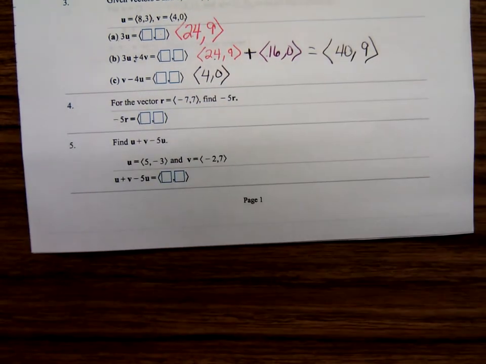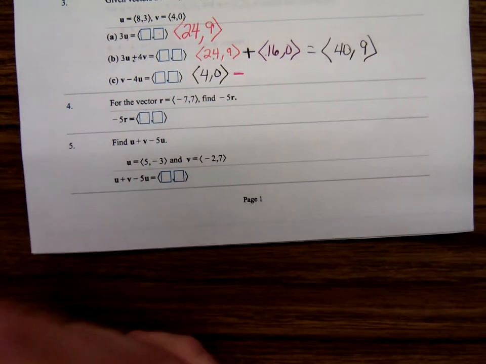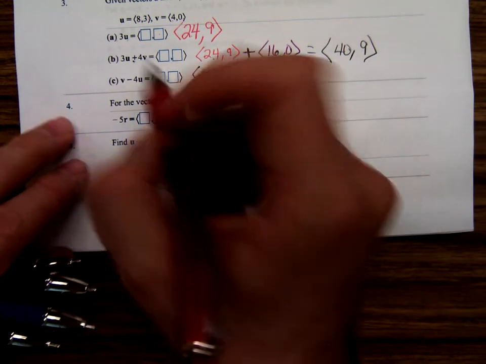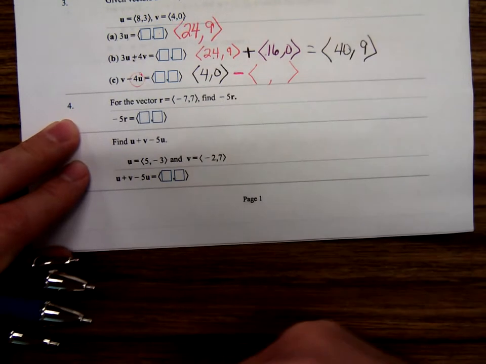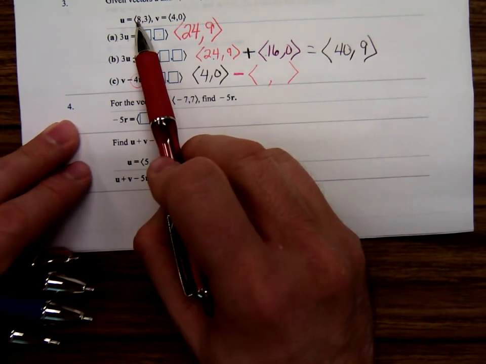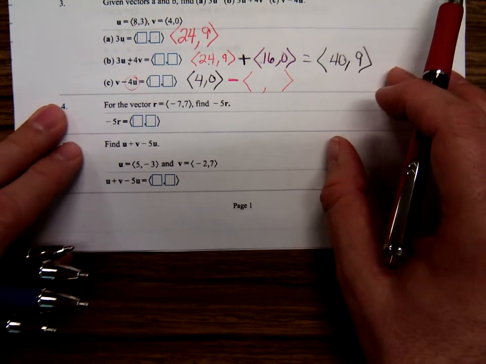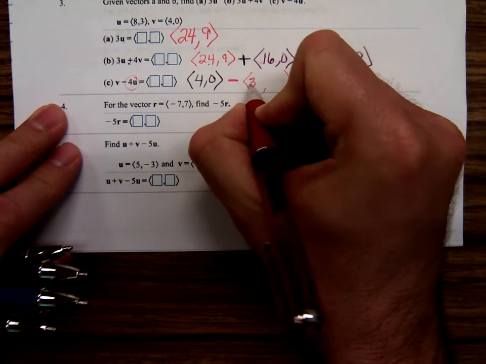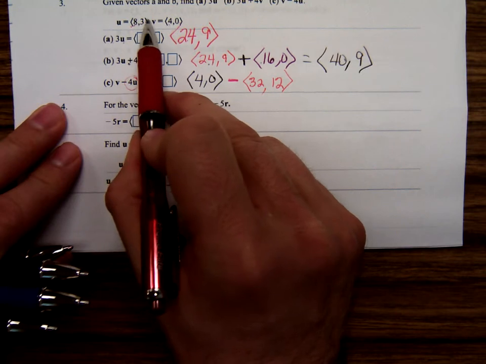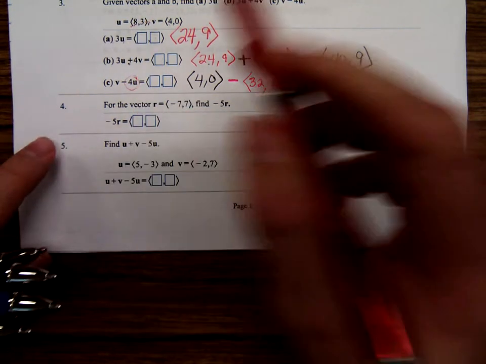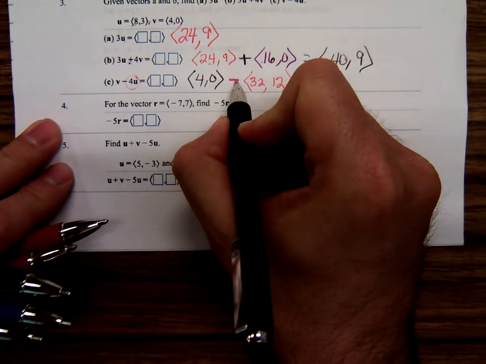And minus, in red, I'm going to do the 4u right now. 4u would be, multiply both of these by 4, and what would we have? 32 comma 12. And now, be careful with this minus. It applies to both of these.